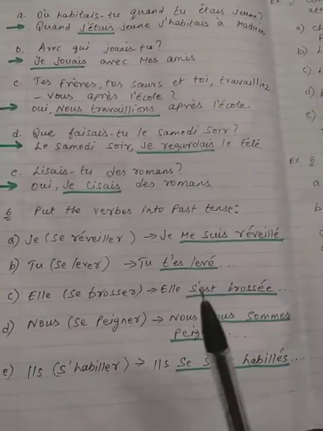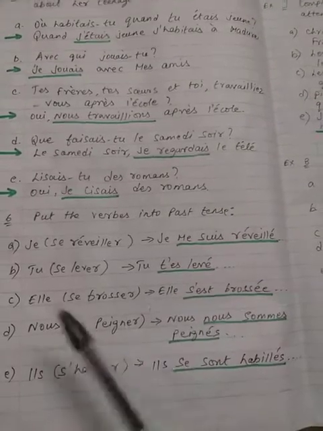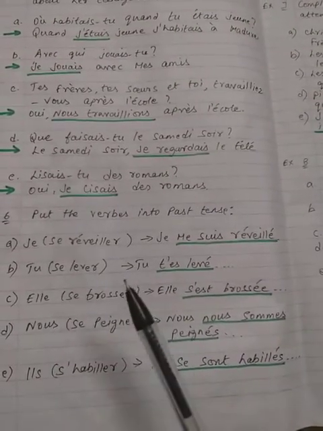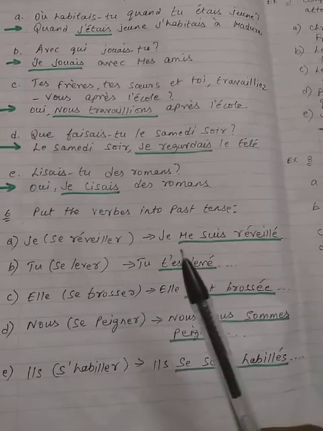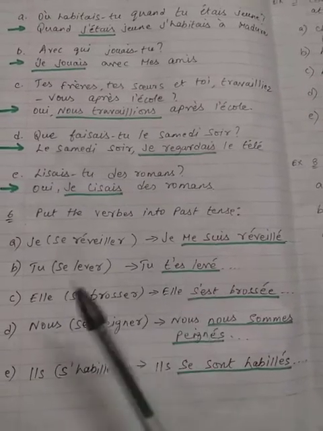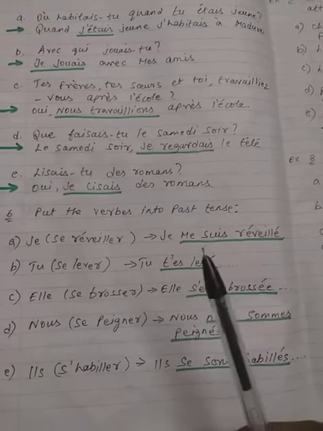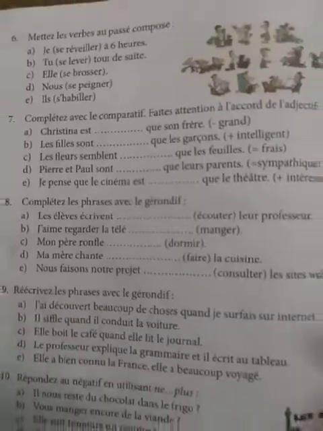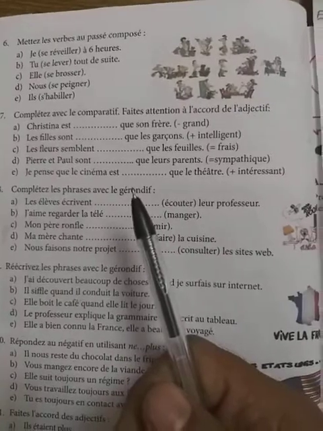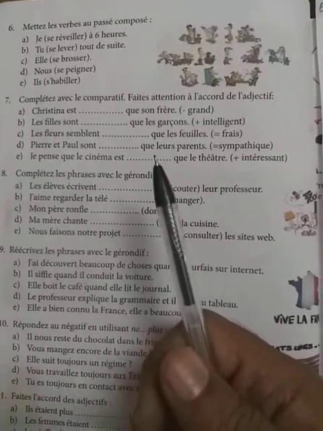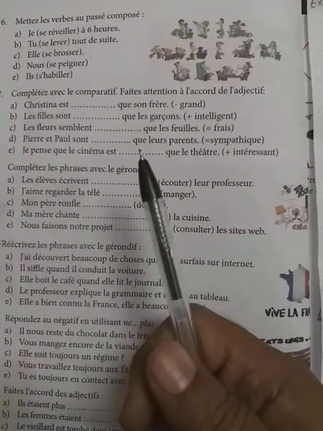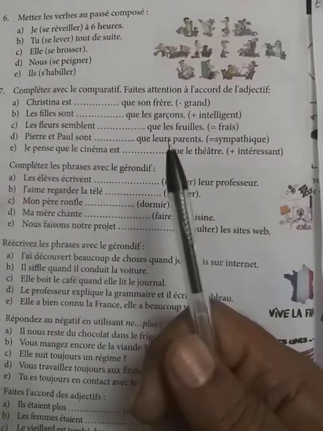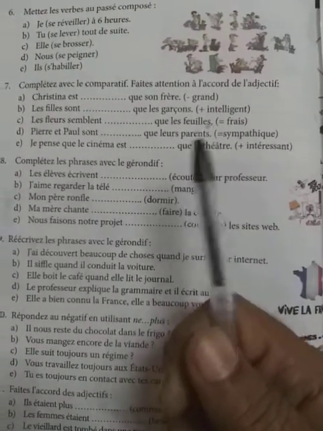Put the verbs into past tense. All these are pronominal verbs. You have to first write the subject, then the reflexive pronoun according to the subject, then the auxiliary verb and the past participle. Now we are coming to the next, seventh grammar exercise. Complétez avec le comparatif. Fais attention à l'accord de l'adjectif.